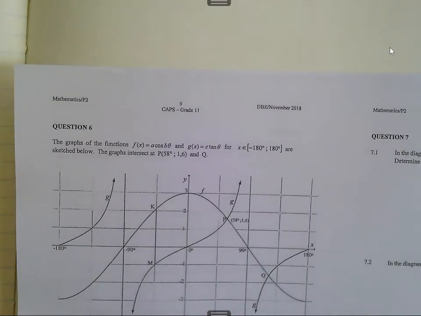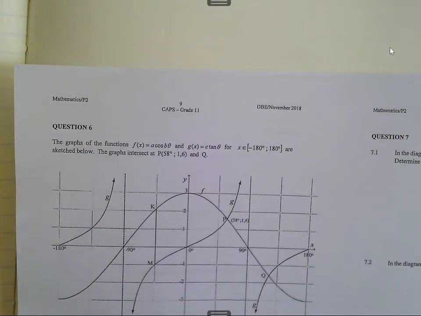Okay. When you look at the graphs, can you immediately notice which one is the tan graph and which one is the cos graph? Yes. Okay. Write down the range of f. F is the cos graph. I'm giving you 10 seconds to write down the range of f. The range is the possible y values.